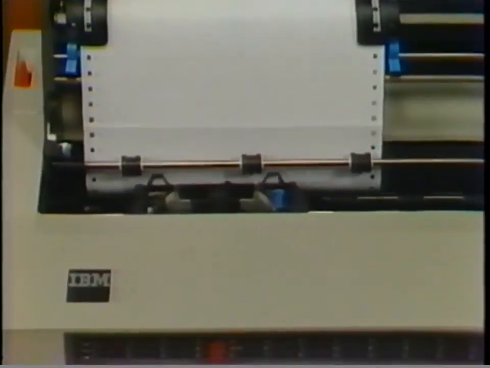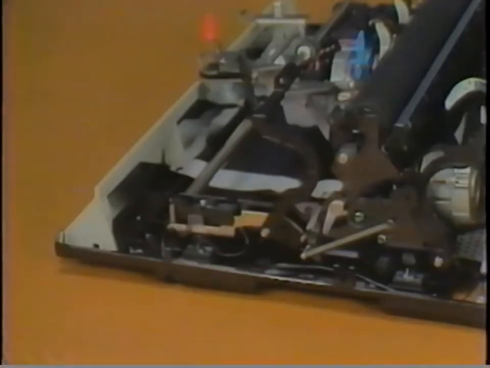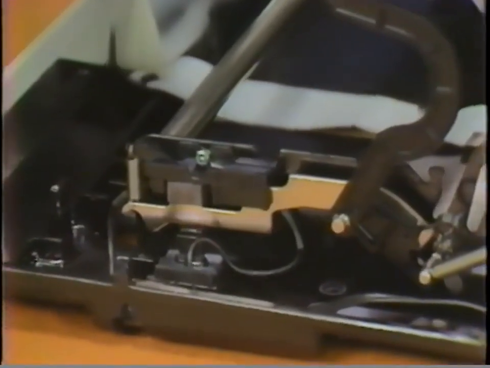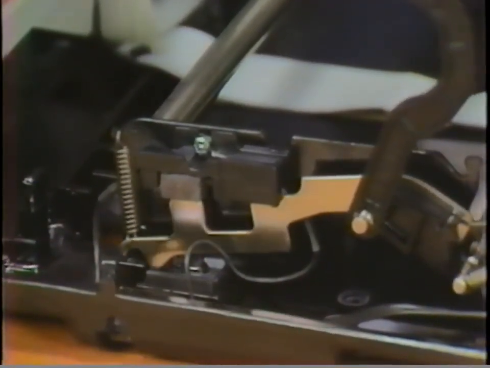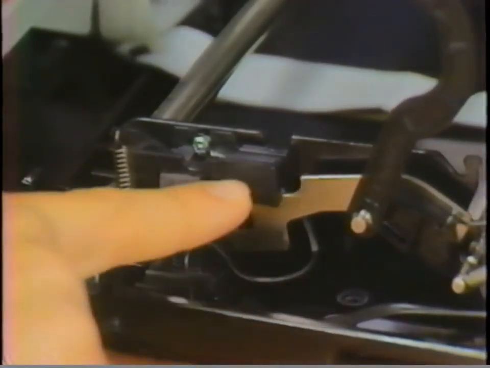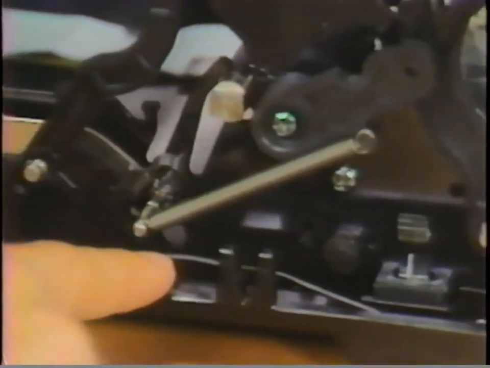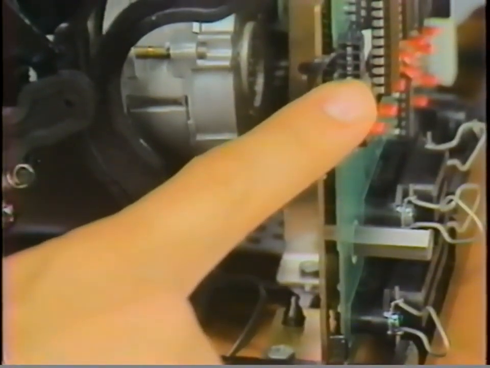The semi-automatic paper insertion operation is activated by closing the SAPI switch shown here. The SAPI switch is connected to the function board by connector J6, which is the SAPI connector. The SAPI switch consists of a magnet, the SAPI arm, and a reed switch.